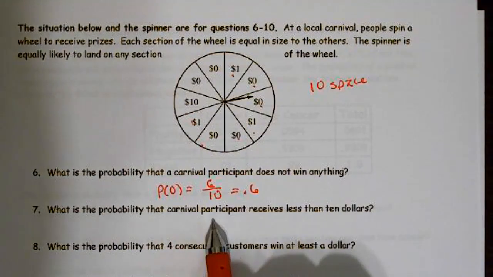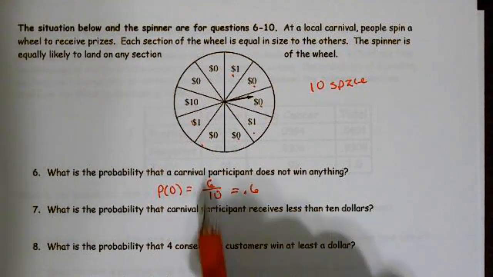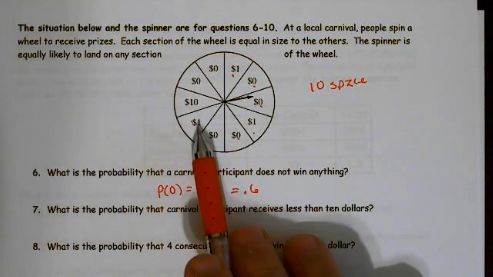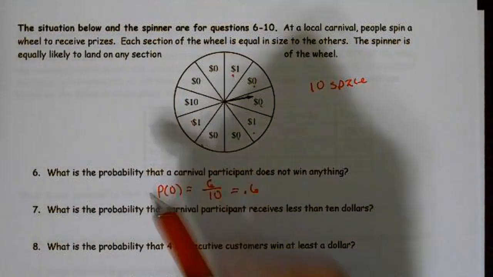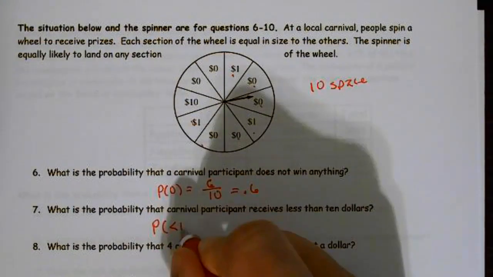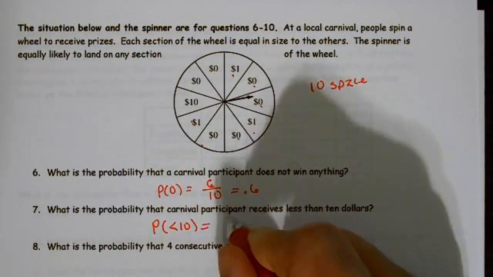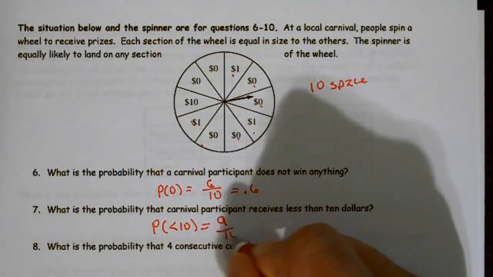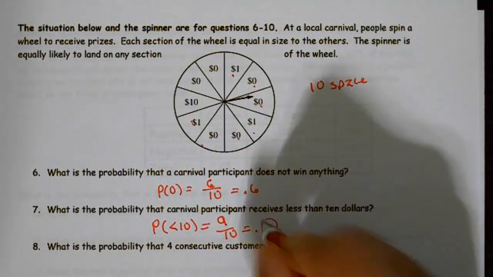What is the probability that a customer receives less than $10? Well, there's a $10 on there, and everything else, if I count it up, there's 11. So the probability of less than 10 equals 9 out of 10, which is 0.10.